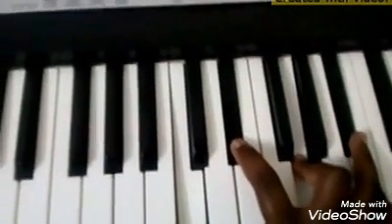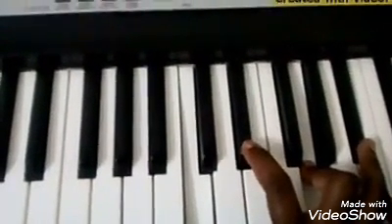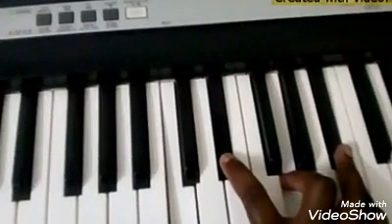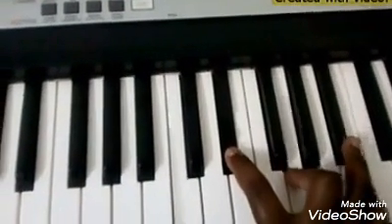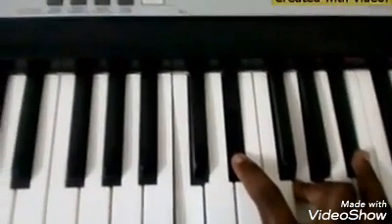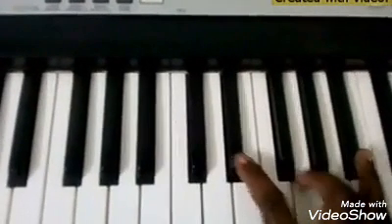I hope you are able to see that one. We have C, we have D sharp, we have G, and we have A sharp. That is our C minor 7th.